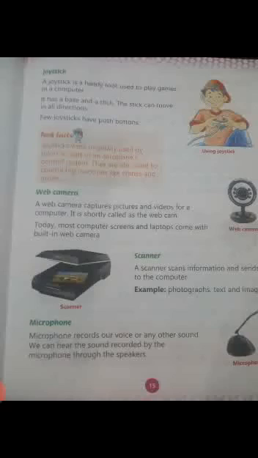Next, we are going to see scanner. A scanner scans information and sends it to the computer. What does a scanner do? A scanner scans information and sends it to the computer. For example, photographs, text and images.